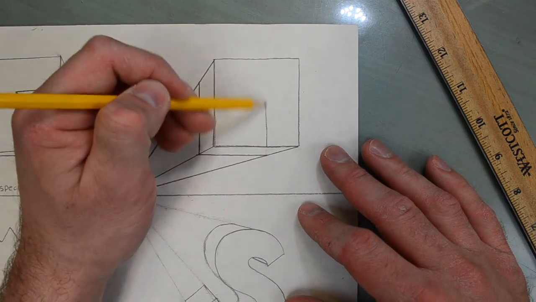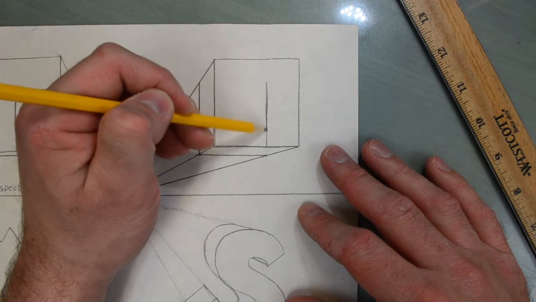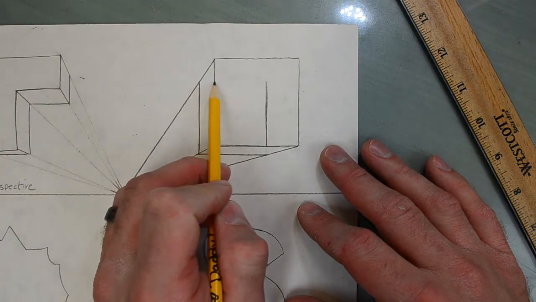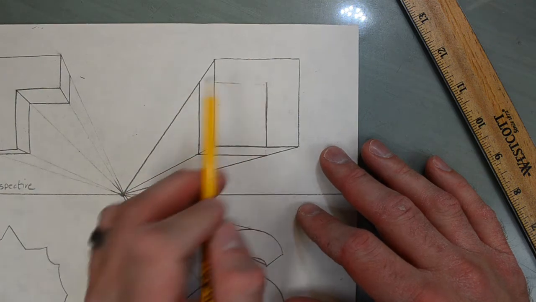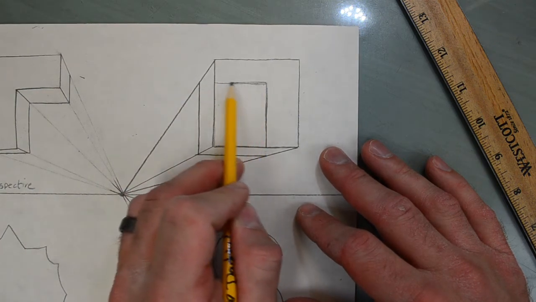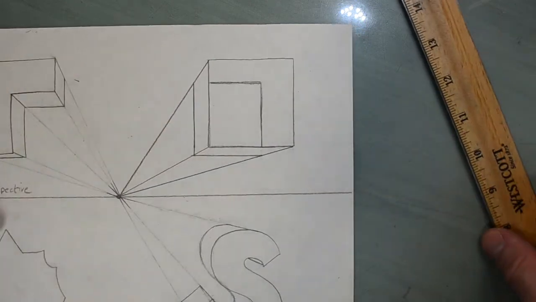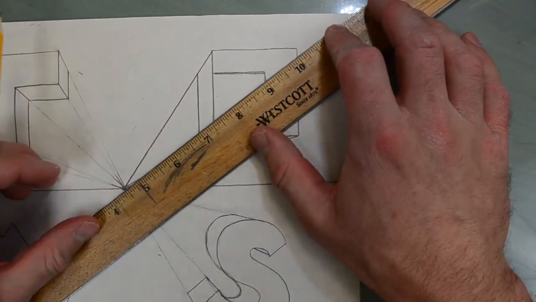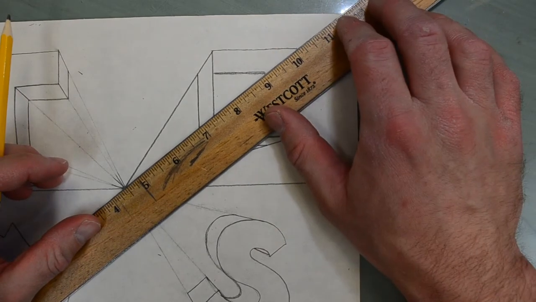And if you need to use a ruler to do this, to make it nice and straight, you should. And then same thing over here. You'll go straight over. And if I did this correctly, hopefully this corner right here will line up.